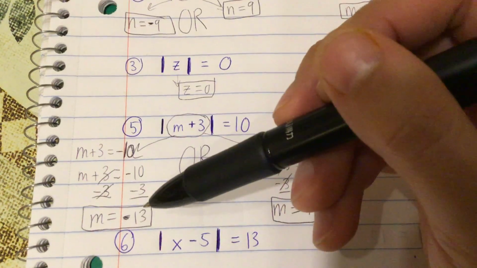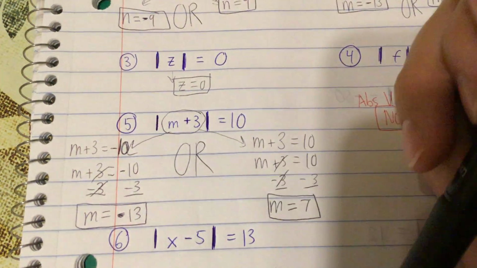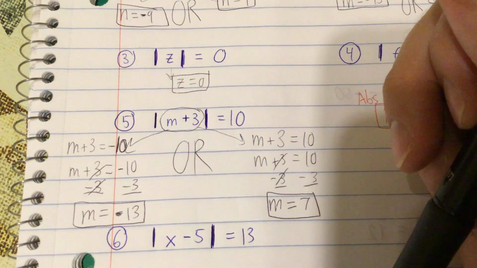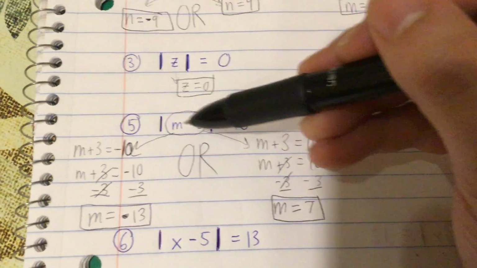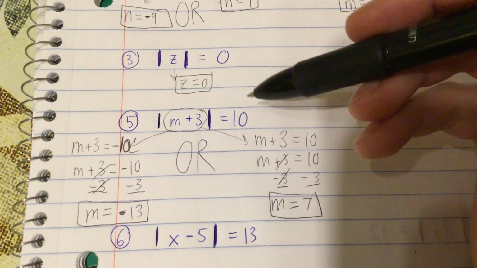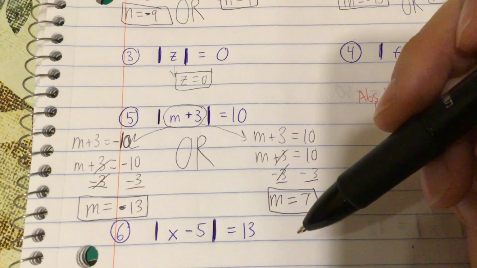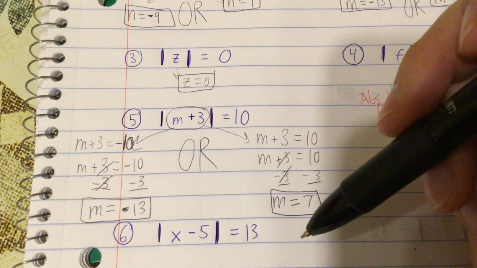If I plug in M equals negative 13, what's negative 13 plus 3? It's negative 10, but what's the absolute value of negative 10? It's 10. The Fitbit doesn't care if I skip backwards 10 steps. I'm going to get 10 steps on that Fitbit.